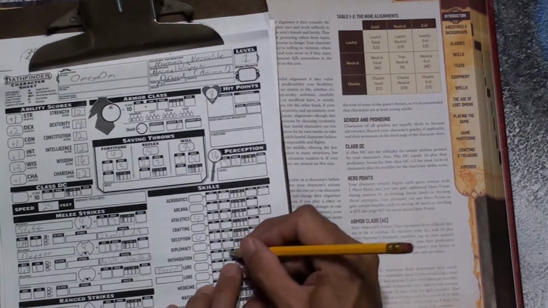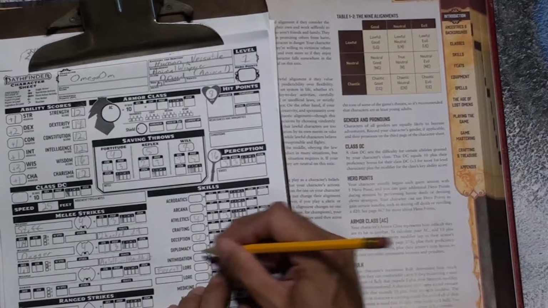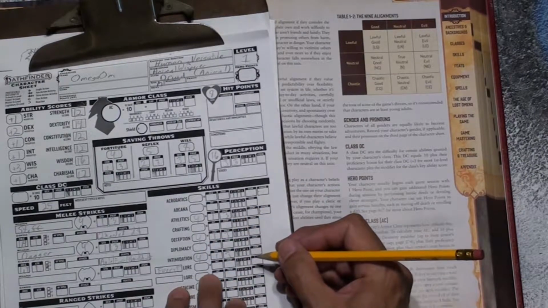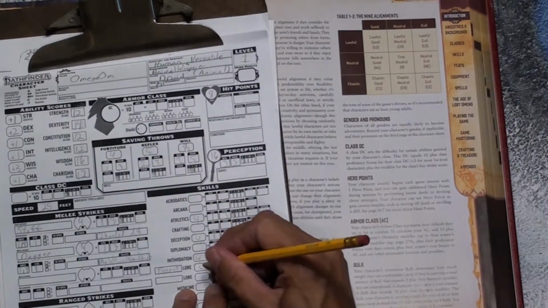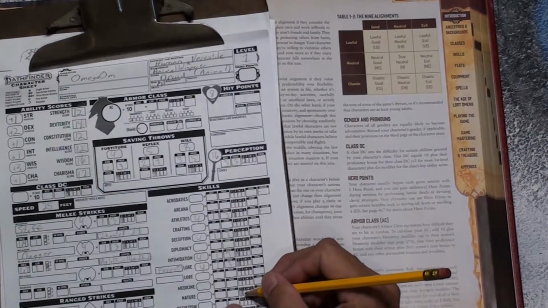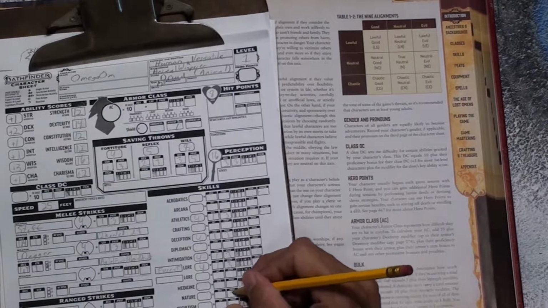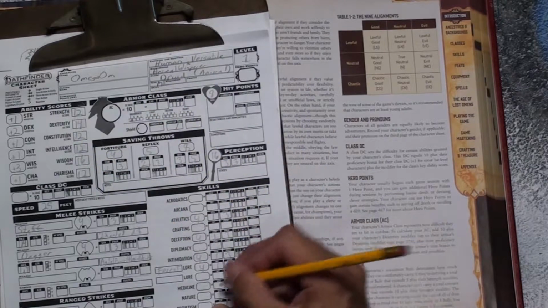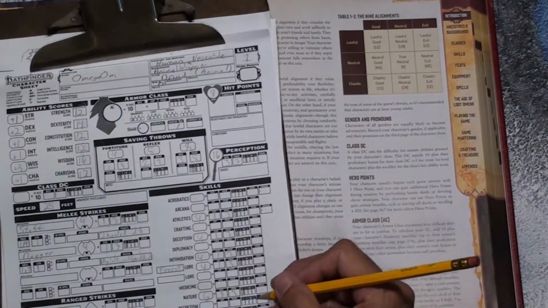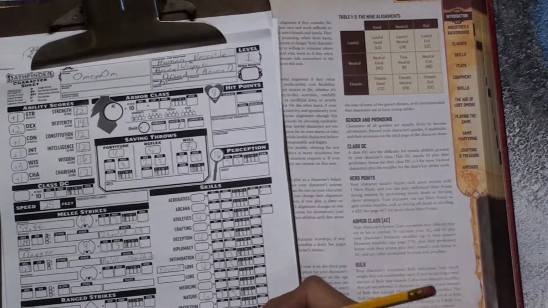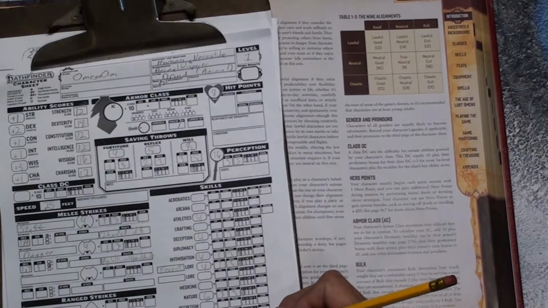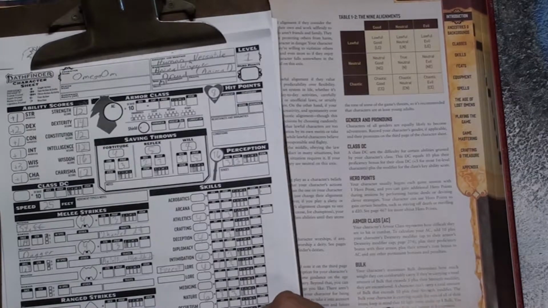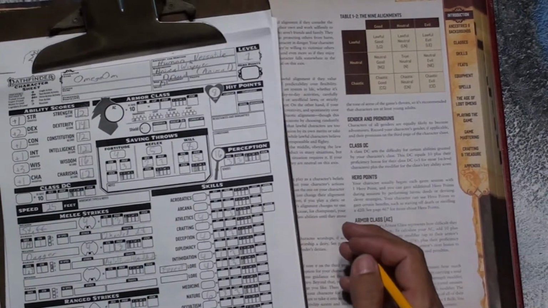Intimidation, trained, so 3. Charisma is 1, so 4. My lore for forest is trained, so 3. Intelligence is 1, so 4. The next one's nature, trained, for 3. Wisdom is 3, so I got a 6 on nature. Stealth is 3. Dexterity is 2 actually, so I got a 5 there. Survival is 3 and 3, so a 6 for survival.